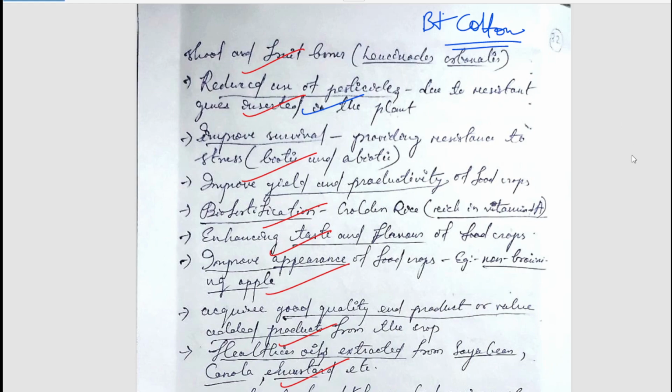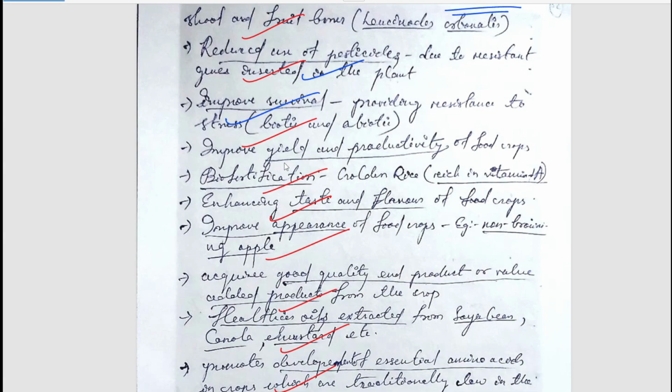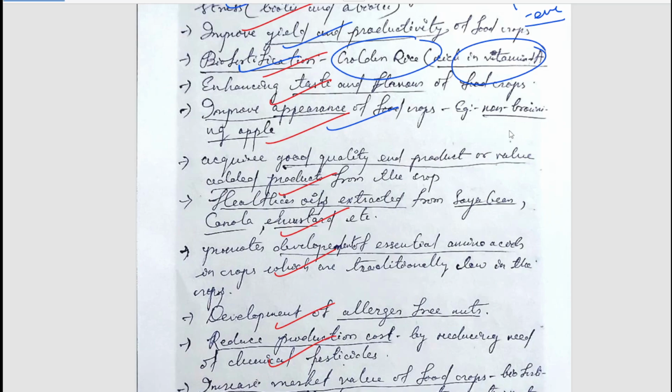Then how will you use pesticides? Improved survival, improved yield, biofortification, such as golden rice rich in vitamin A, or you can say beta carotene. Improved appearance. Okay, the well written points. You can simply pause and read it.